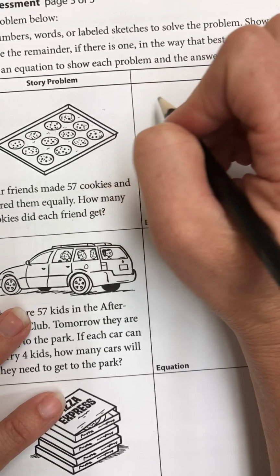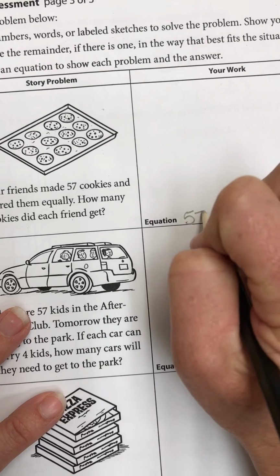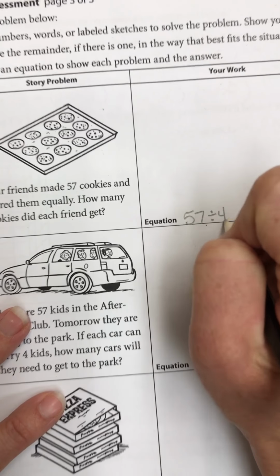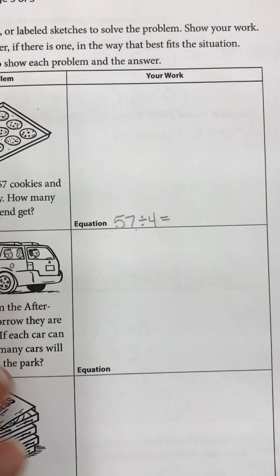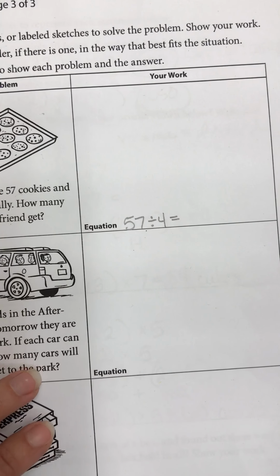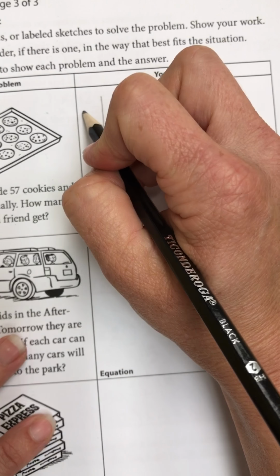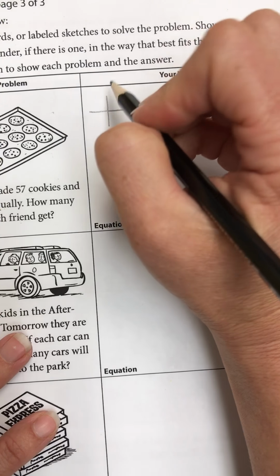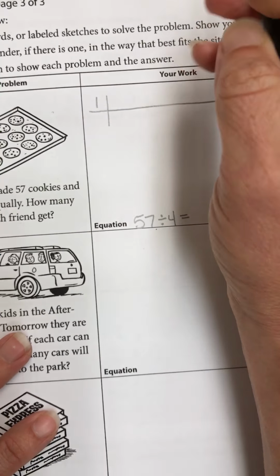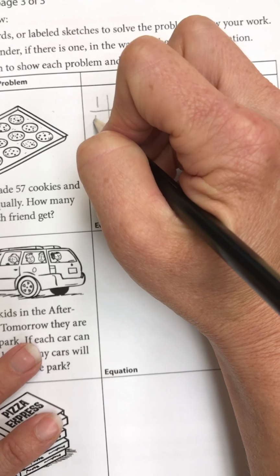So I have 57 is my equation divided by 4 equals something, right? I have to solve it. So I like the ratio table. That's my favorite. So I'm going to do 1 would be 4.